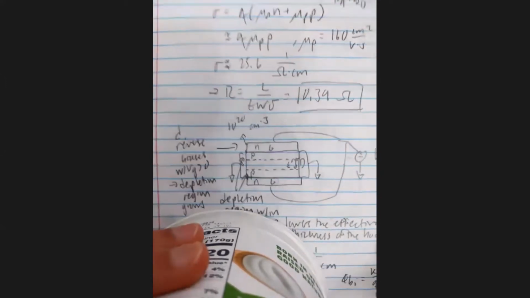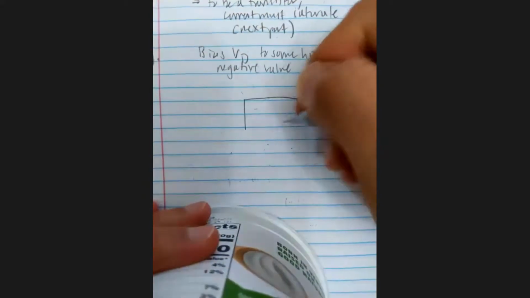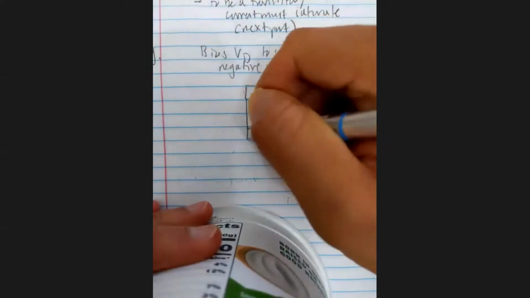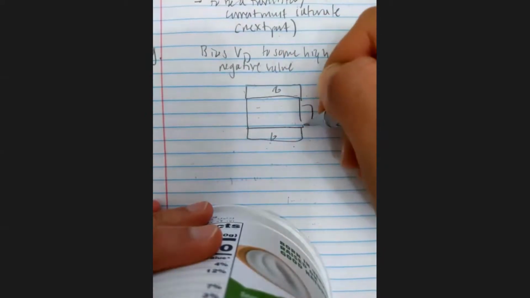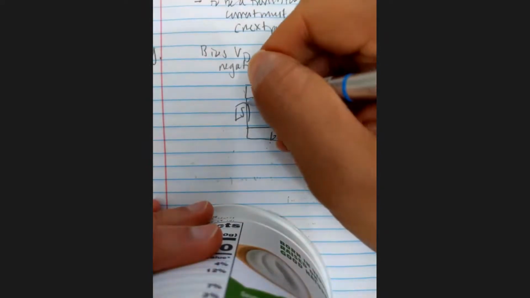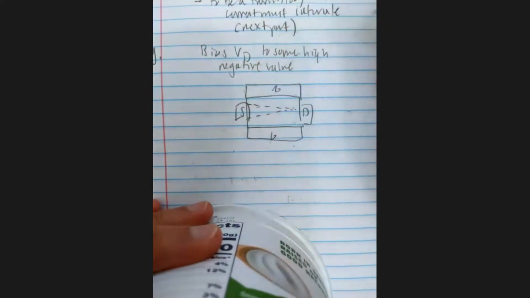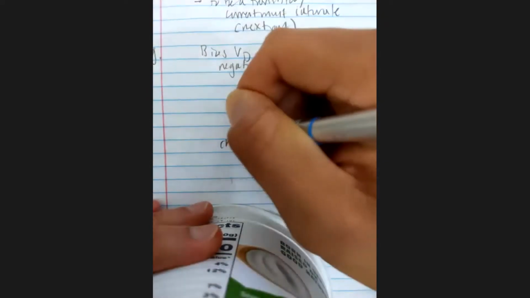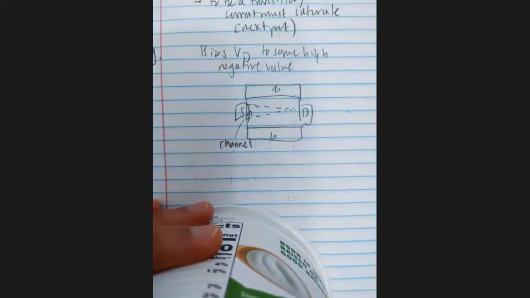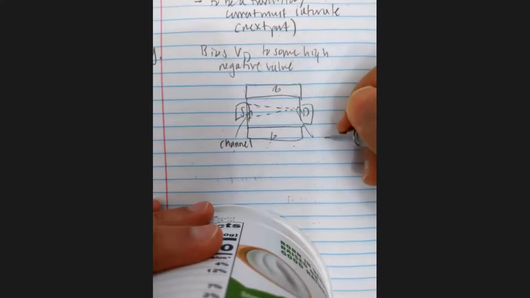So what we end up getting is that in this sandwich structure, the depletion regions look more like this, kind of like a triangle shape. So this is the channel, and what happens is that towards the drain edge, we get a possibly pinched off condition.